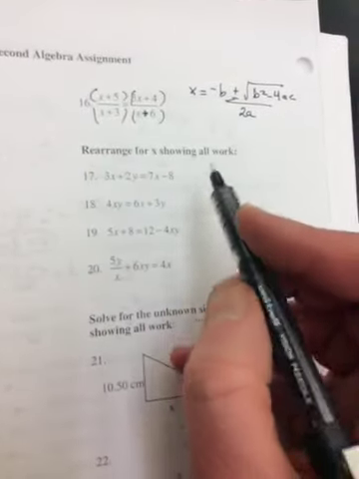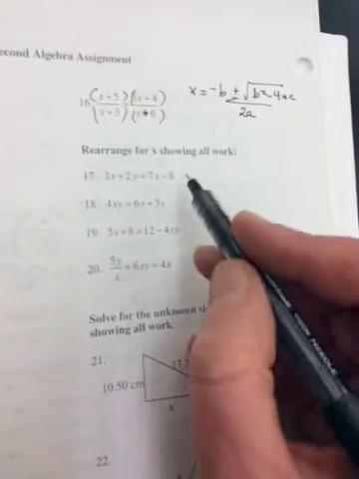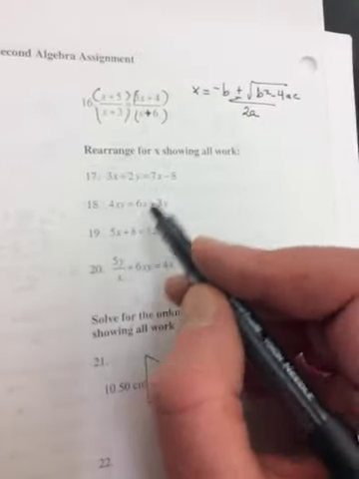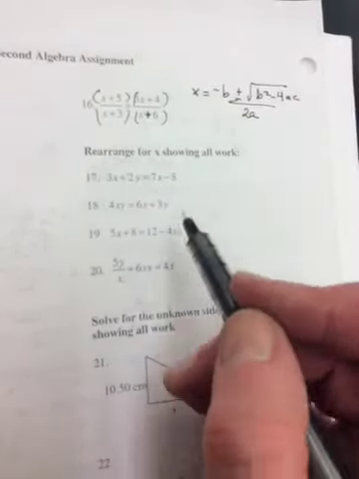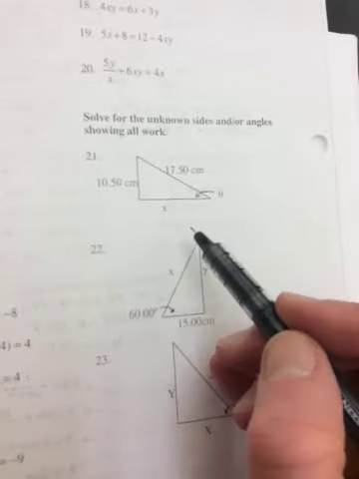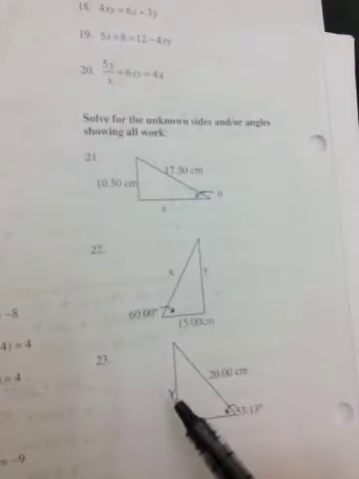And your first step, of course, would be to cross multiply here, okay? 17, 18, 19, 20 are like the bottom ones in the back of the math sheet. So I want you to get the x's all on one side and then get them alone. So it won't be a number, it'll be a term. And then the last three are trig.